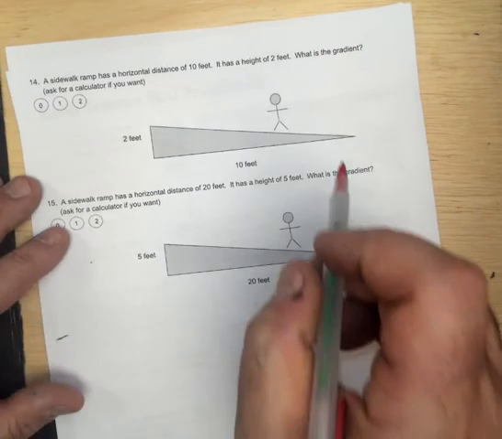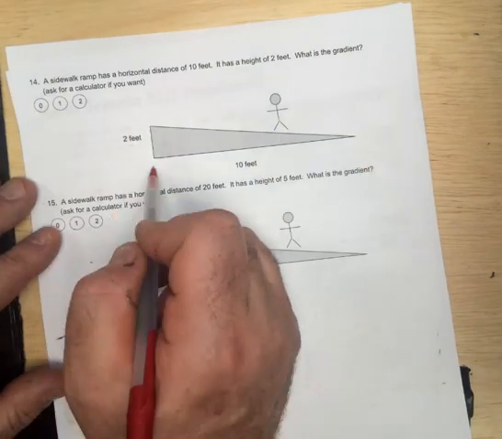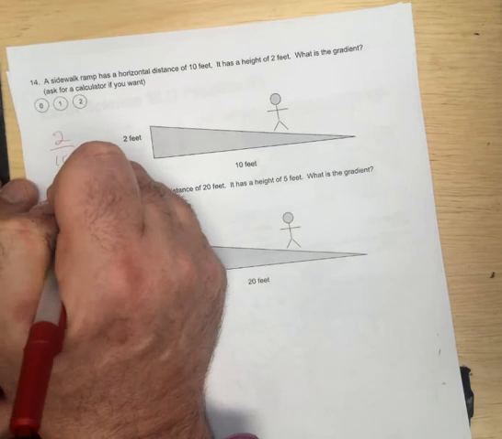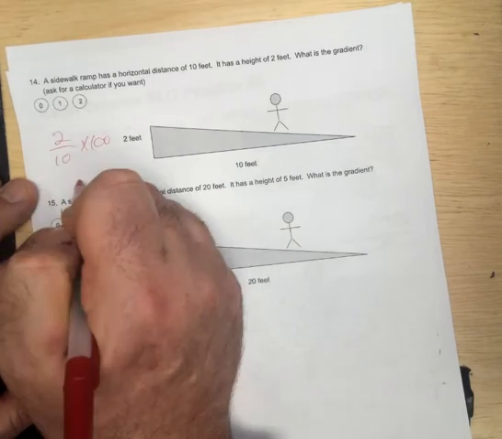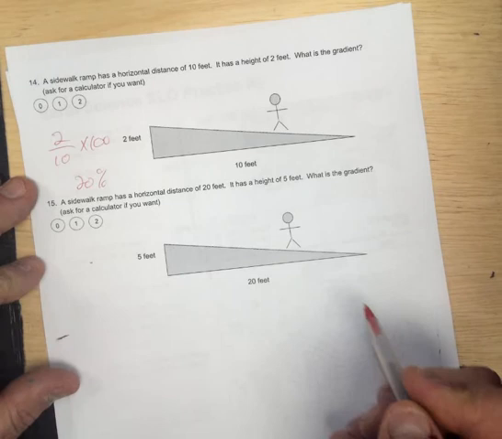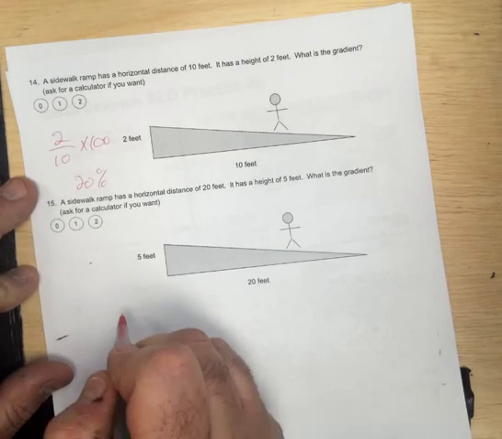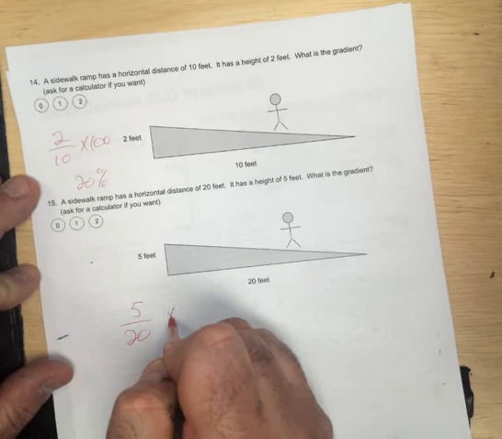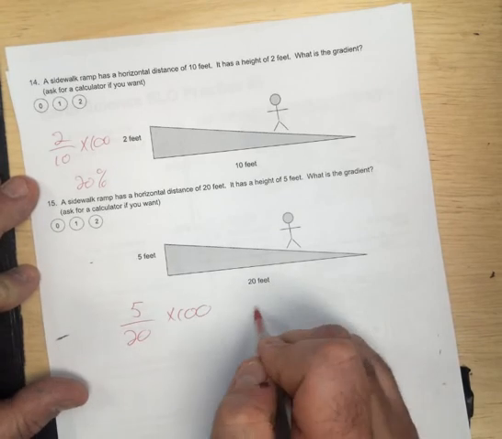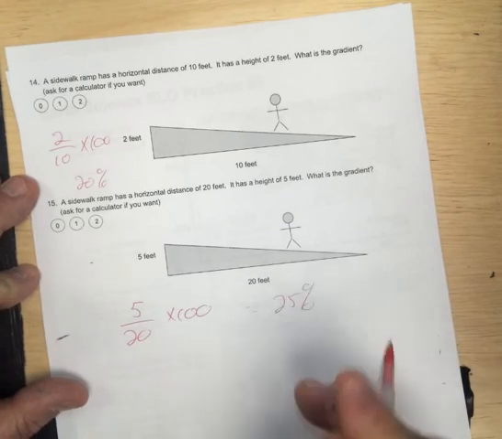To find the gradient here, you do the rise over the run times 100, and that will get you 20%. Here, gradient is the rise over the run, 5 over 20 times 100, and that's going to be 25%.